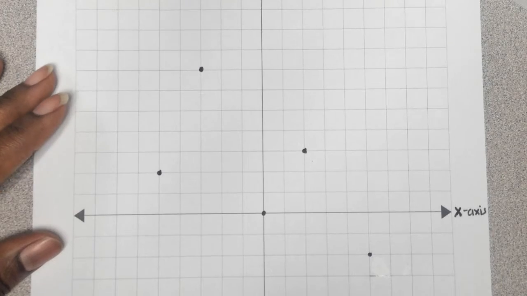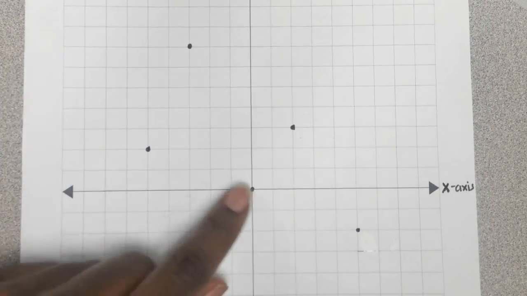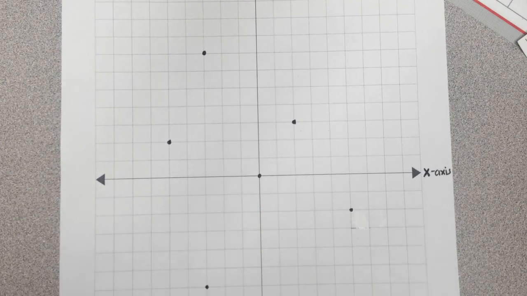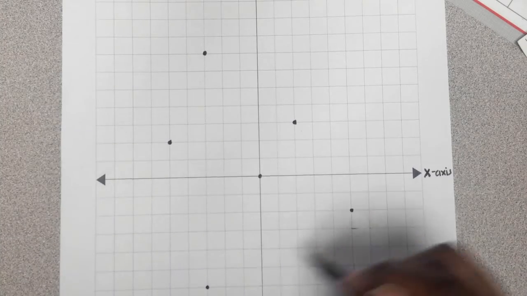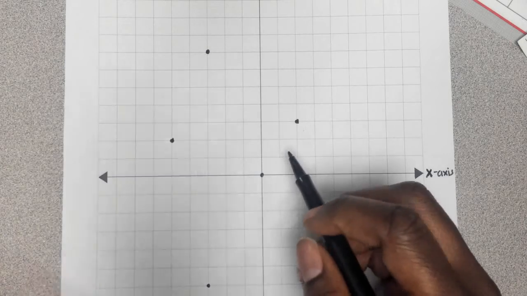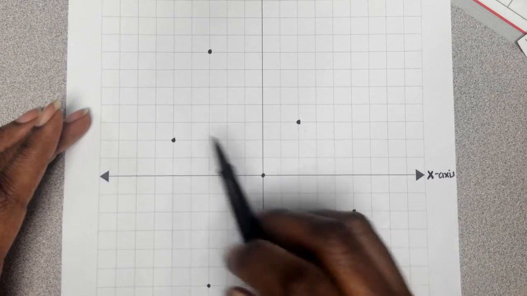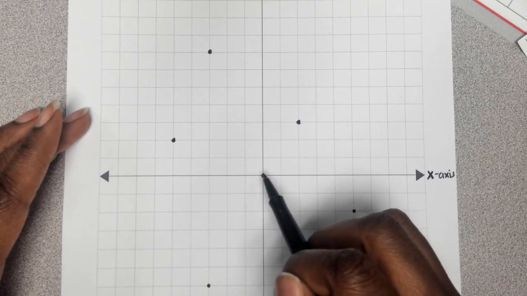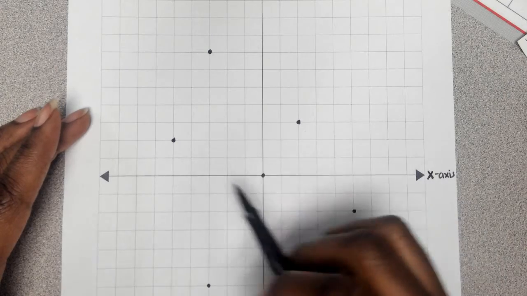Okay? Another thing to know is that this is your 0, 0. So if you're trying to figure out what these coordinates are, you always start here at the 0, 0. When you're graphing, that's another story. But if you're just trying to figure out, oh, where's this point? Where's this point? Always start here at the 0, 0, then you start counting the squares.